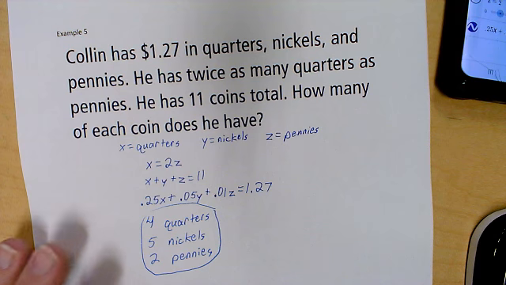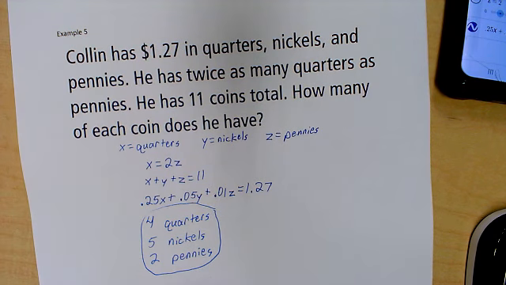Now, if you're the clever one that says, well, I could have done that without the system, great. I'm not stopping you from doing it without the system, but there it is in how you're supposed to be able to use the system in order to get this kind of problem done.